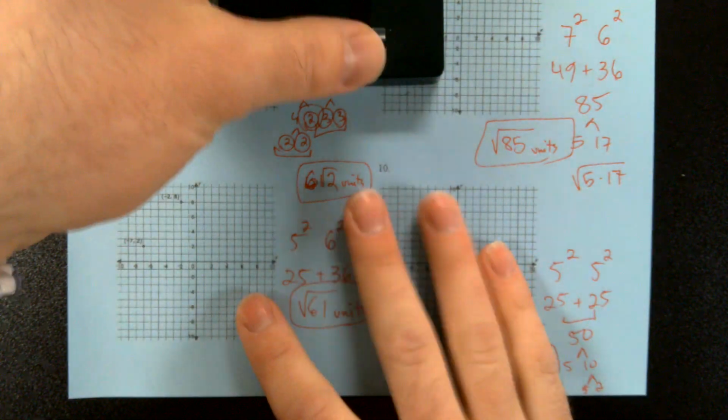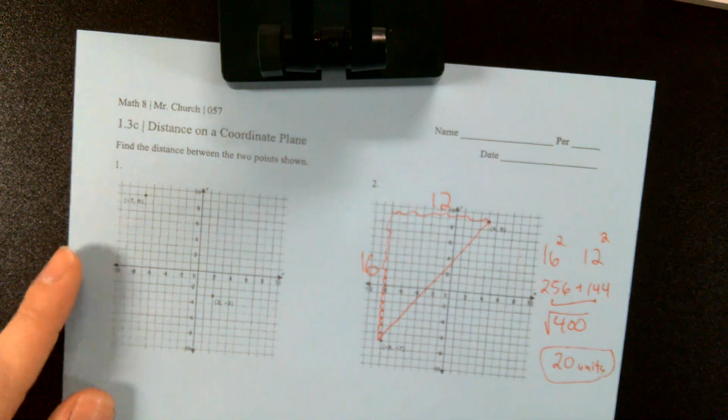All right. Any questions on the front or back of worksheet 57 before we get moving here? Perfect.